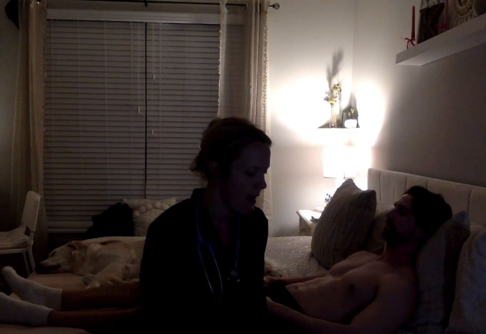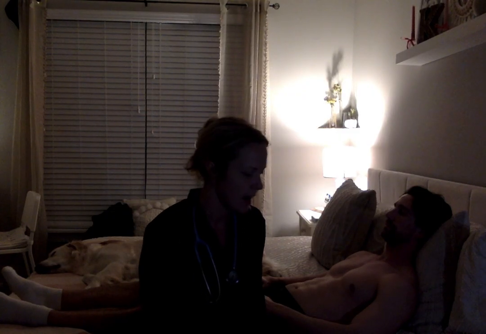Perfect. And his neck veins collapse appropriately bilaterally when he is sitting upright. So that's why I had him sit upright. So no concerns there. No distension and no jugular venous distension or JVD. We'll now move on to our cardiac.